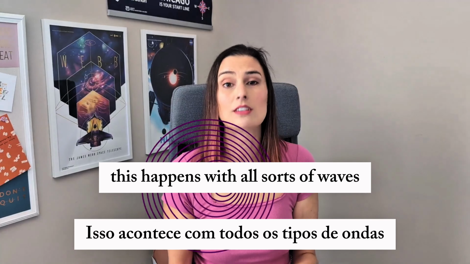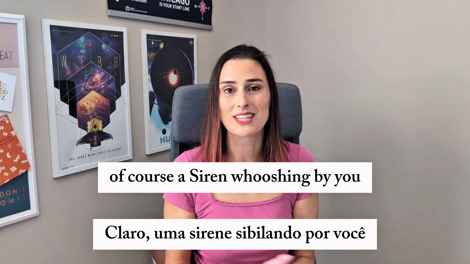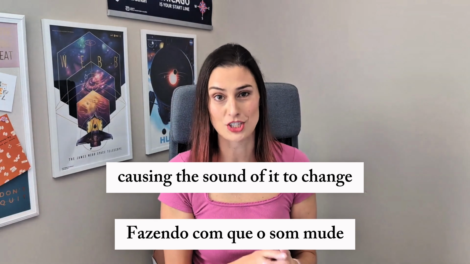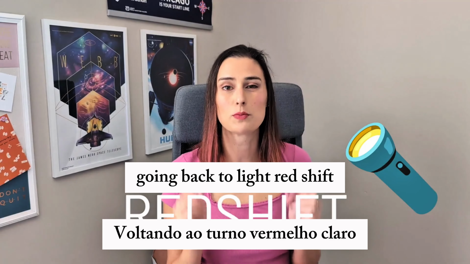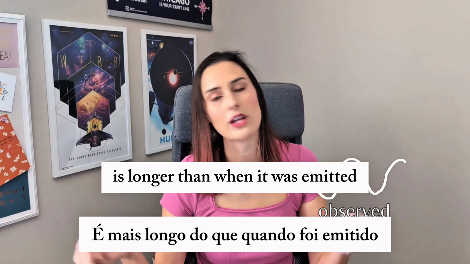This happens with all sorts of waves, including sound waves, which is why one of the most quintessential examples of the Doppler effect is, of course, a siren whooshing by you and that relative motion changing, causing the sound of it to change. Going back to light, redshift specifically refers to the case where the wavelength that's being observed is longer than when it was emitted.